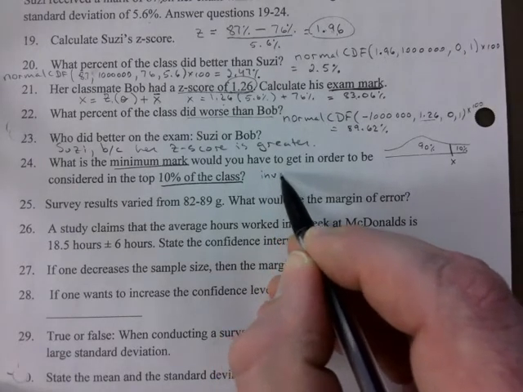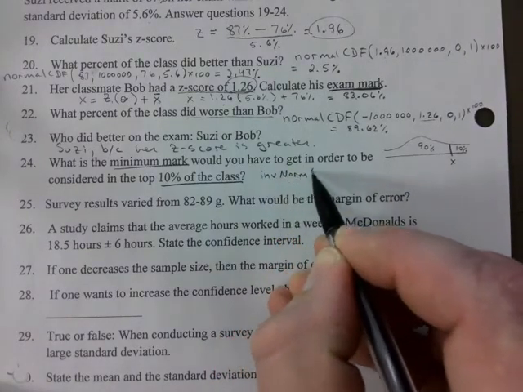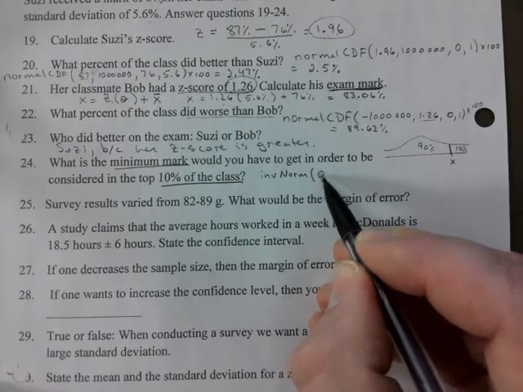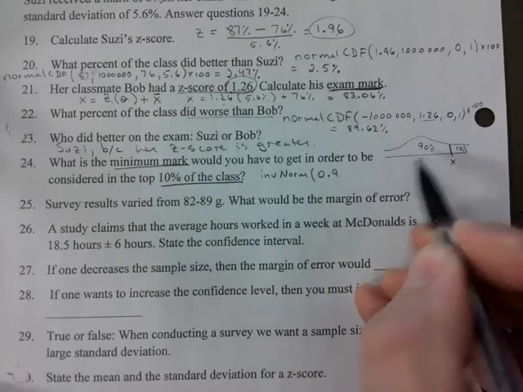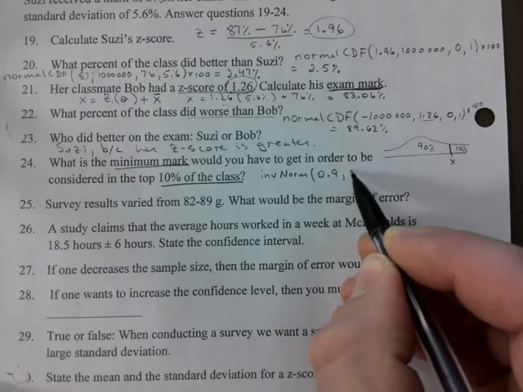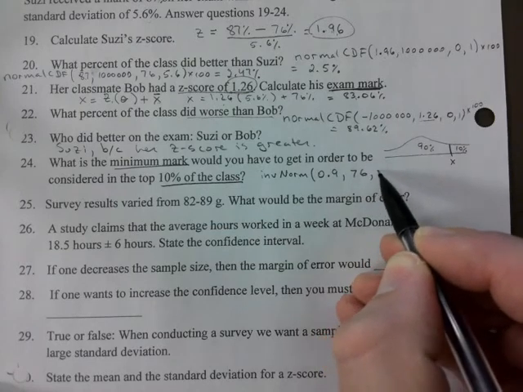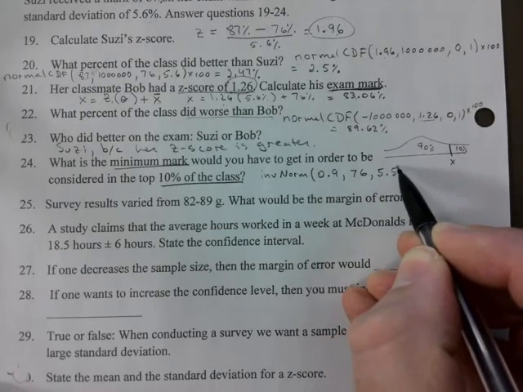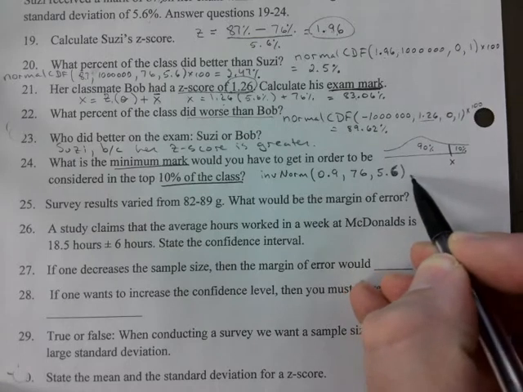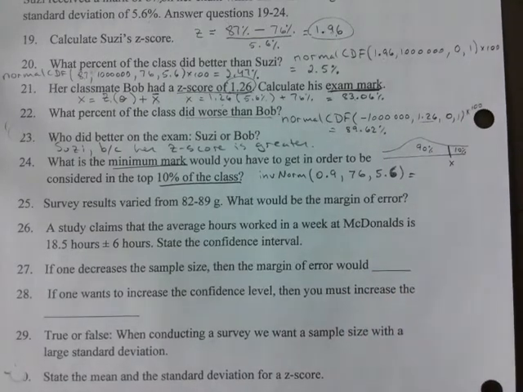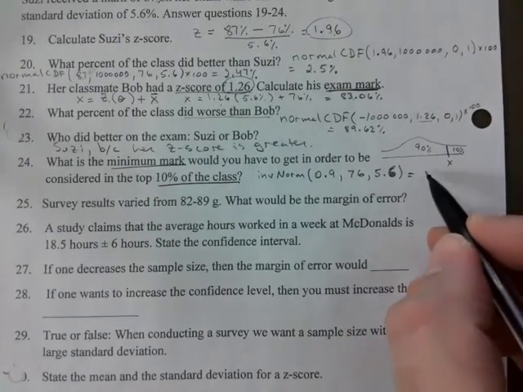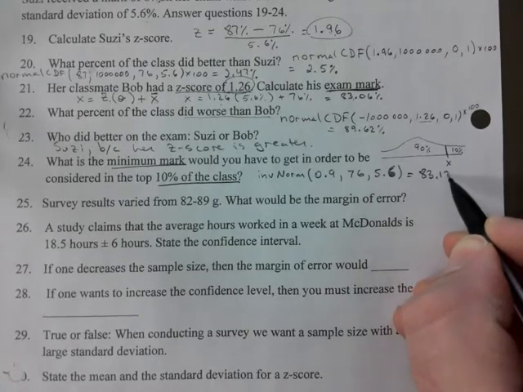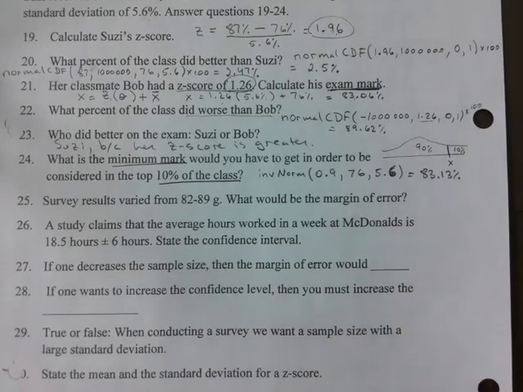So we have to use inverse norm, and we write down whatever is to the left of the value we're interested in. The average is 76, and the standard deviation is 5.6. Okay, let's go ahead and find that out, and that is a score of 83.13% would get you that.